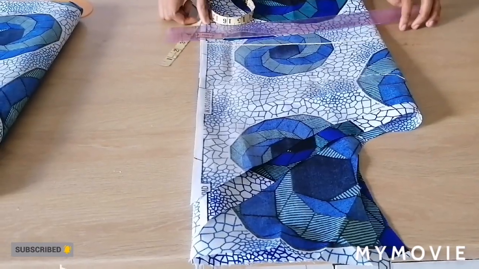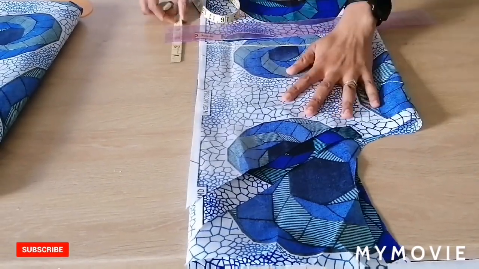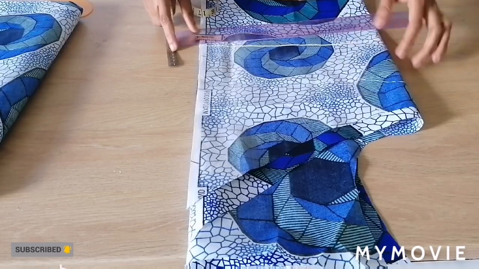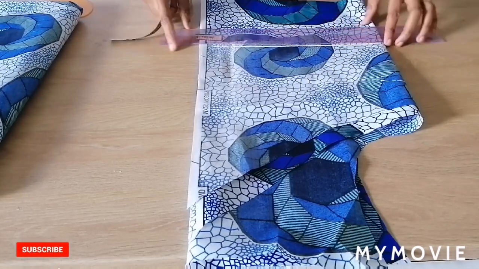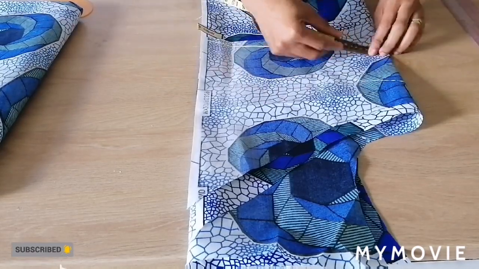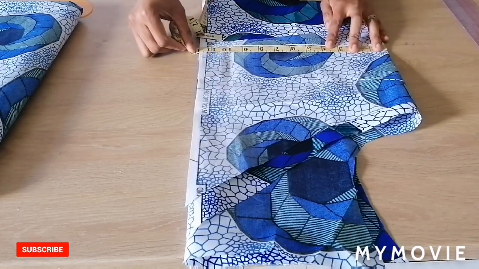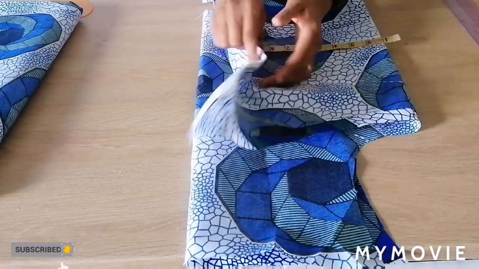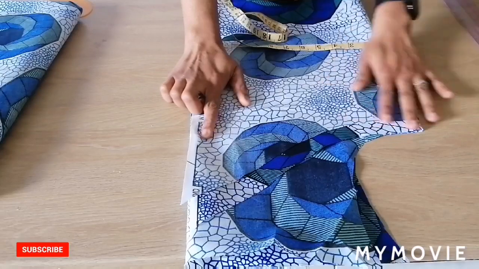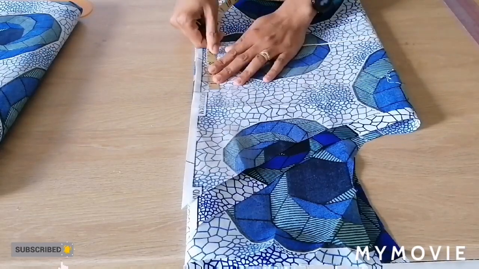I would like to attach a pocket piece to my dress, so I just want to cut out my pocket piece from my leftover fabric. First, I rule a straight line as my baseline. This line is measuring 11.5 inches, and this is unfold into 4 because I need 4 pieces to create my pocket.